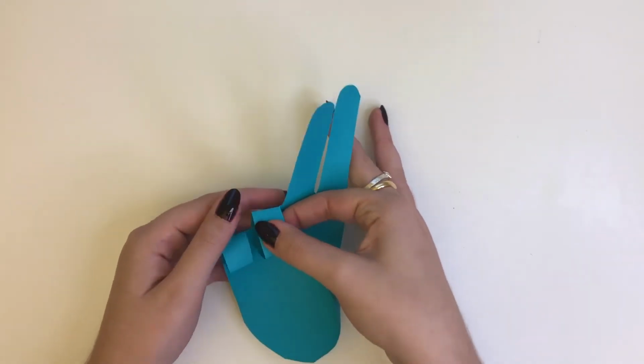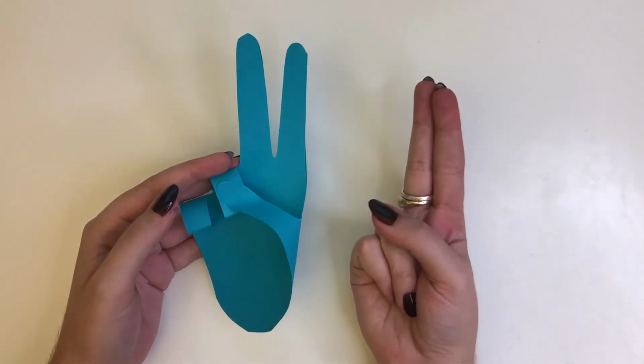As you glue your fingers into place, reference the sign with your own hands to make sure it's correct.